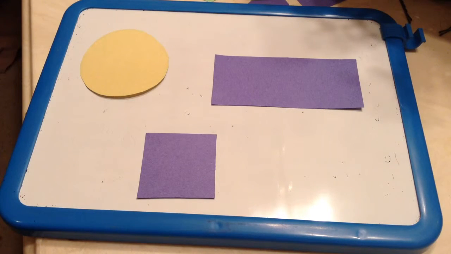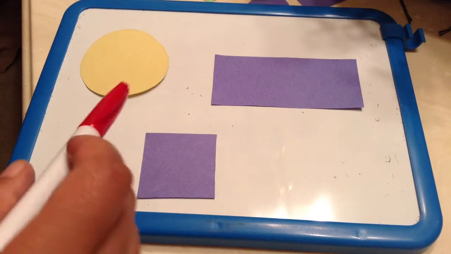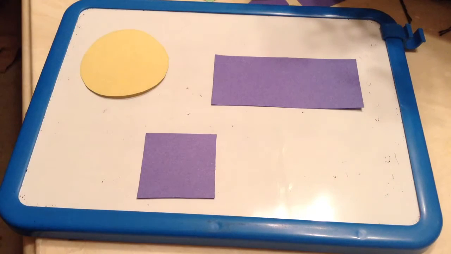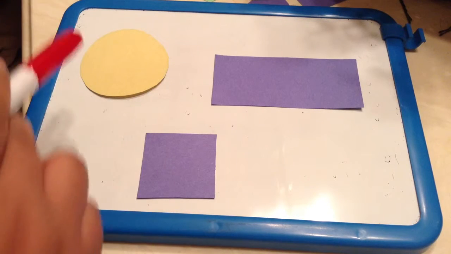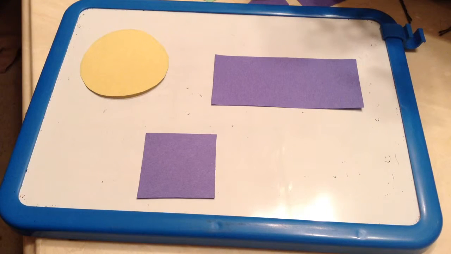A level 1 child will describe the shape, and they may or may not need the actual picture of the shape. So for a circle, they could say that a circle is round all the way around. There are no straight sides. It is curved all of the way around until the ends meet.